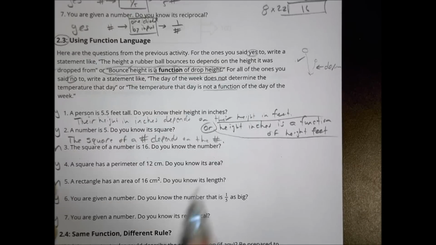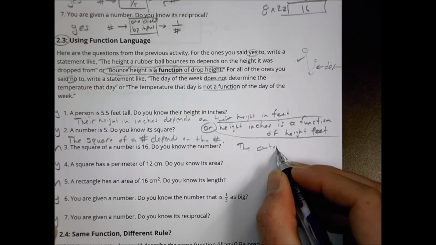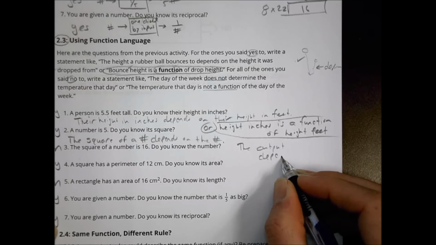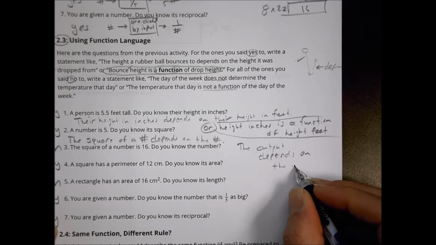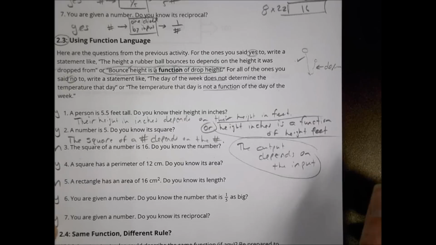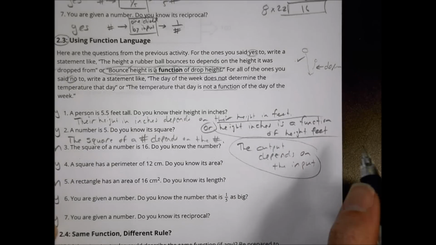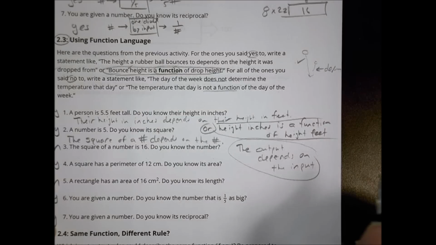So another way of saying this is basically the output depends on the input. And that's the key thing here. That's the way a function rule is going to work. The output depends on the input, right? Whatever you put in is going to determine what you get out of it, okay, for all the situations.